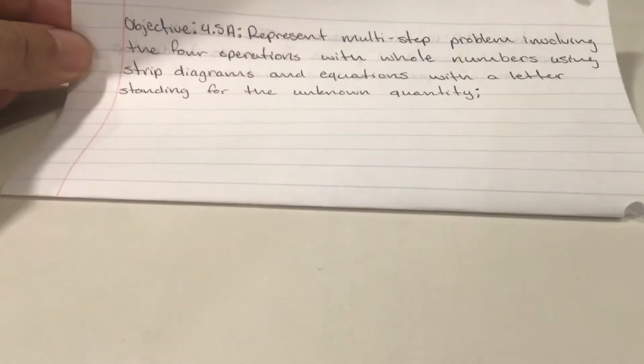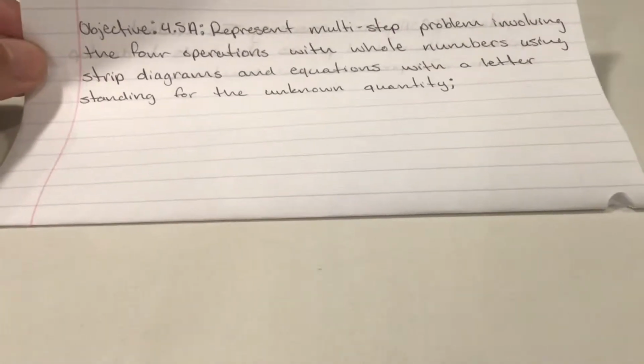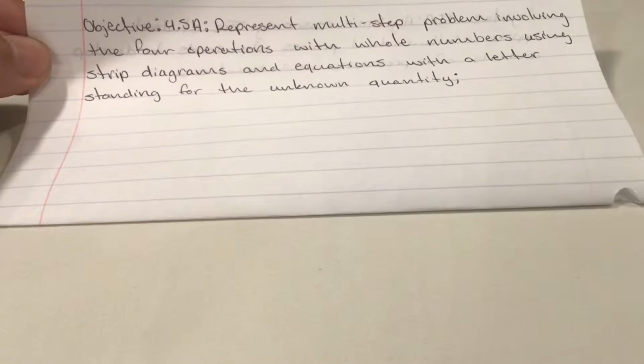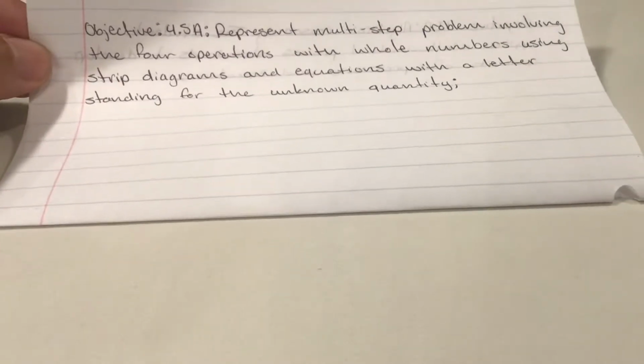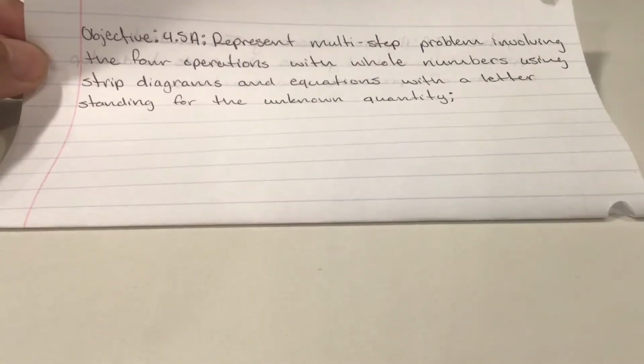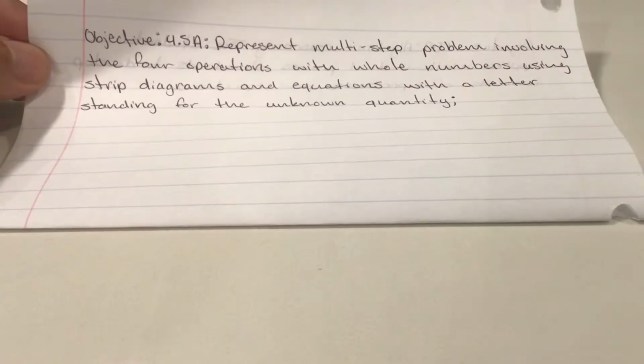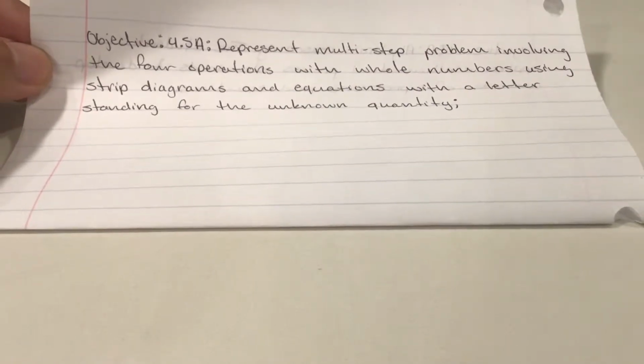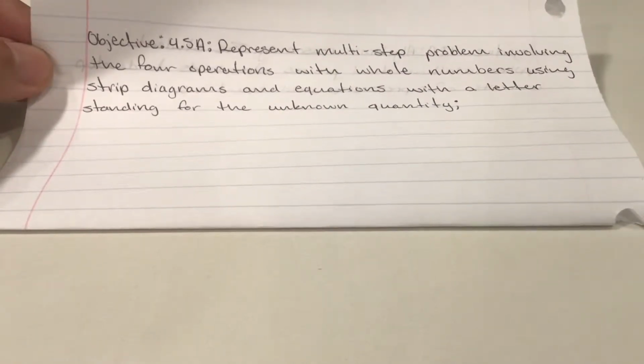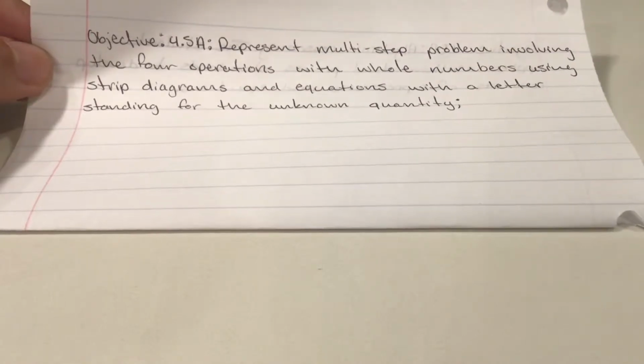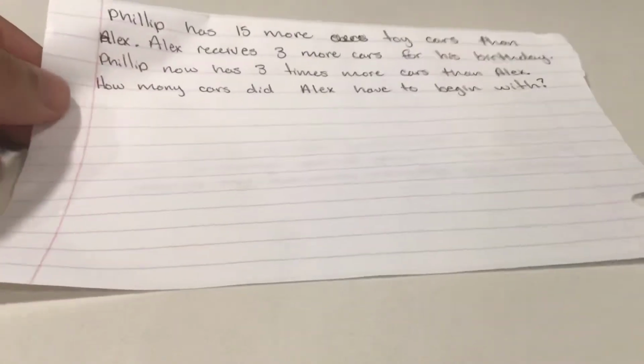Hello everybody, I'm Mr. Murillo, and what we're going to be working on today is objective 4.5a for math, which is to represent multi-step problems involving the four operations with whole numbers using strip diagrams and equations with a letter standing for the unknown quantity. And in order to do this, we're going to be using this word problem.